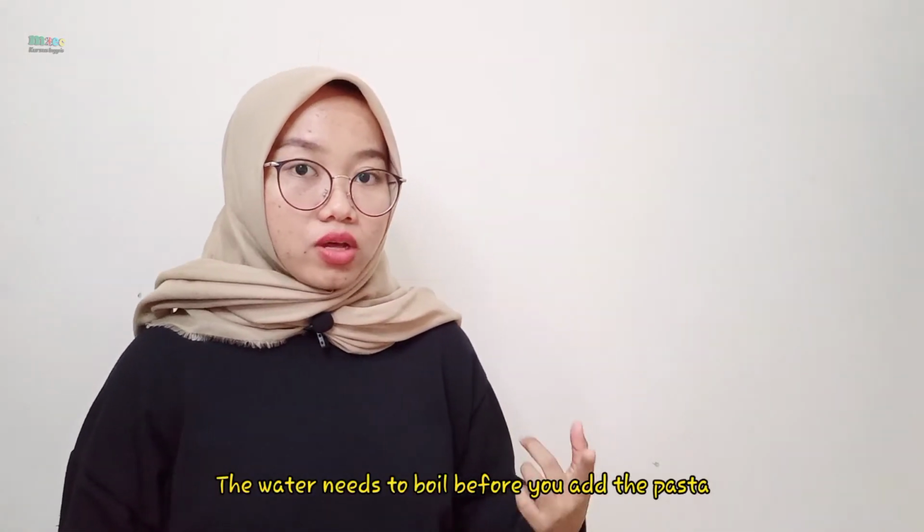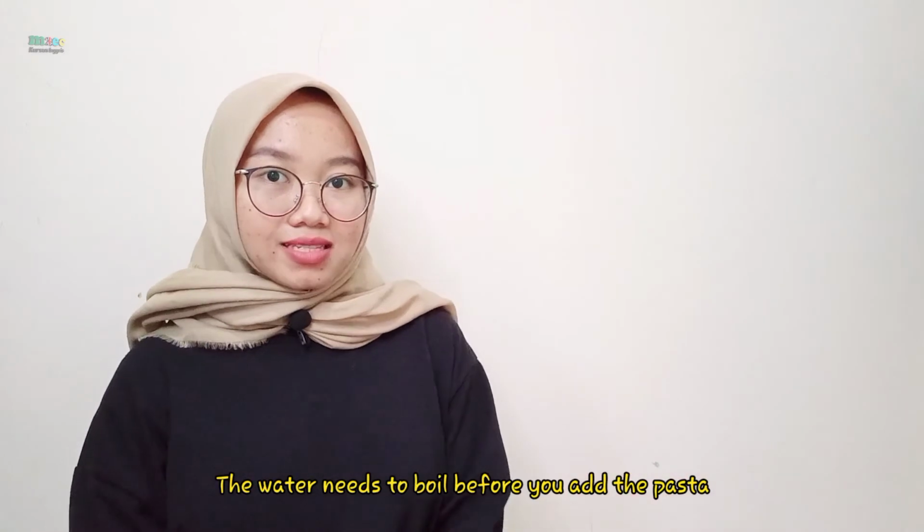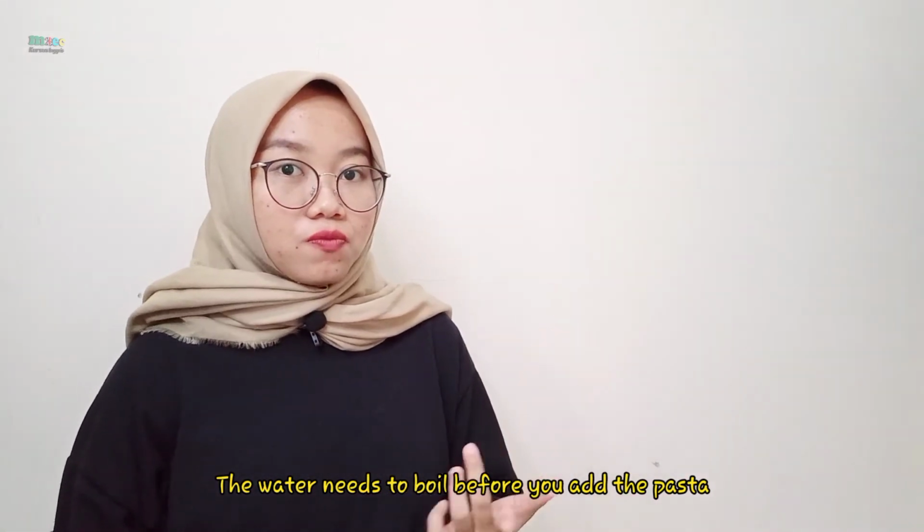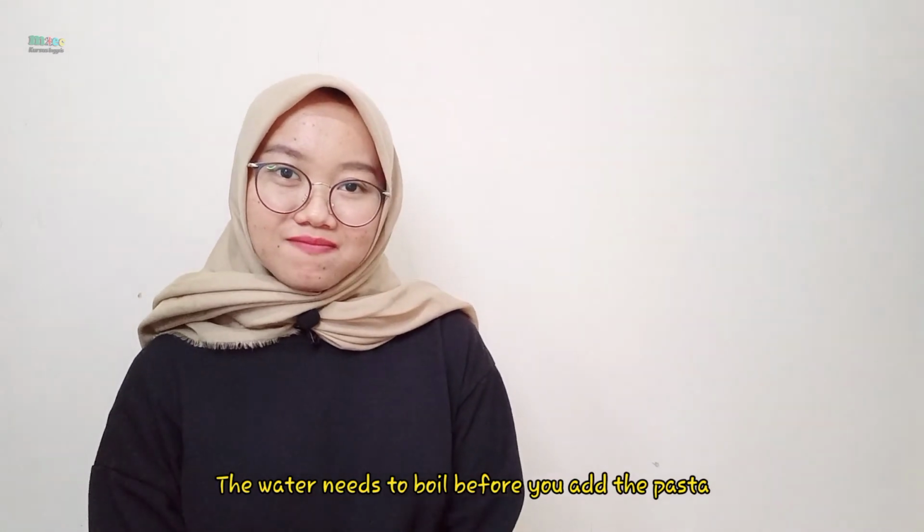Okay, very good. Selanjutnya, boil. Boil. Sekali lagi, boil. Okay, very good. The water needs to boil before you add the pasta.